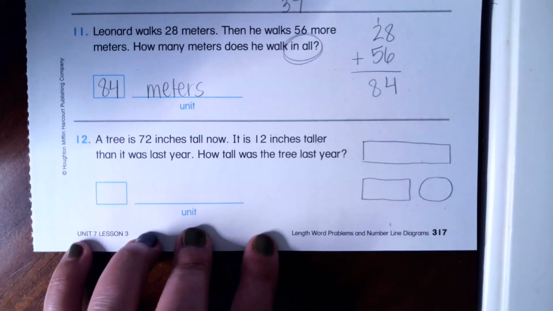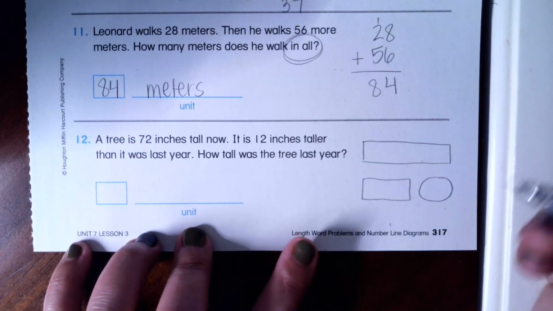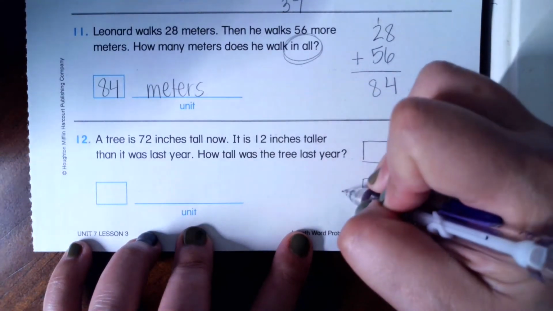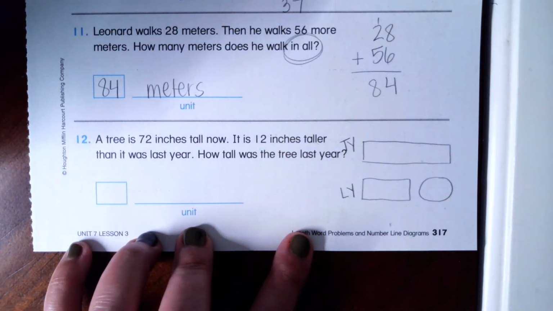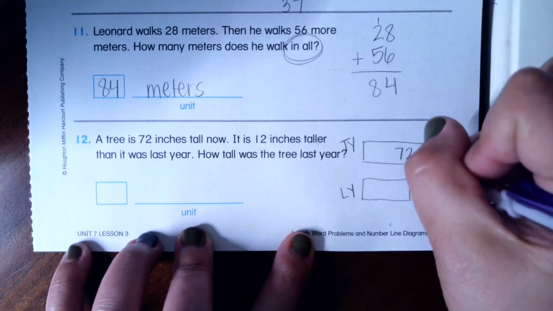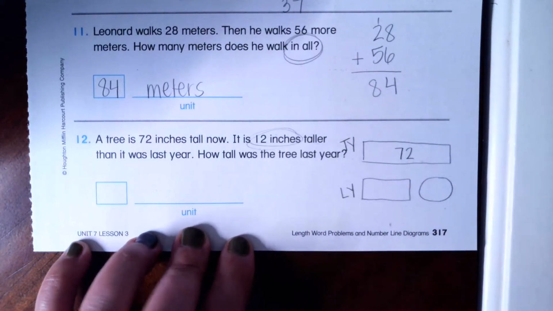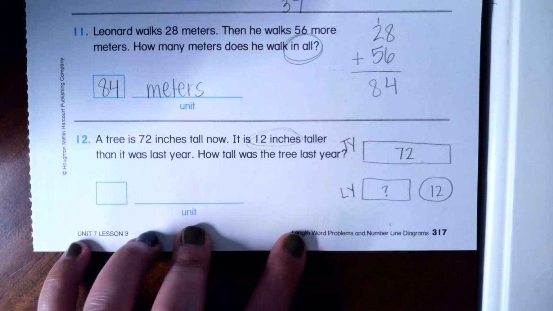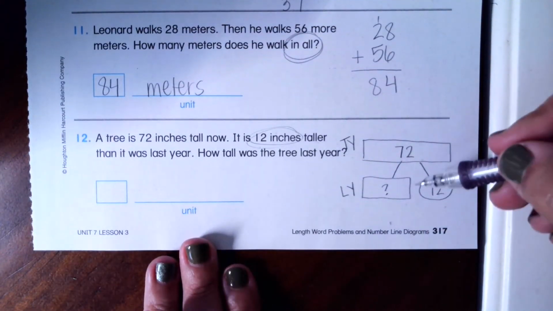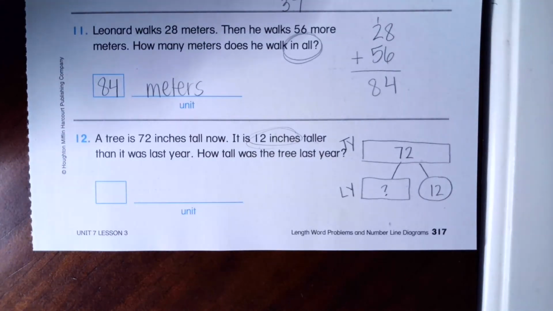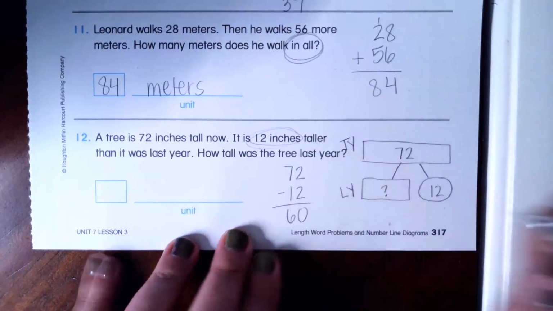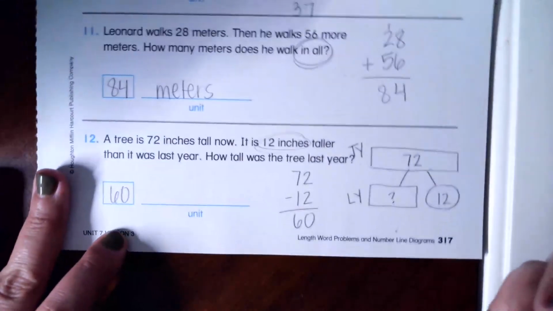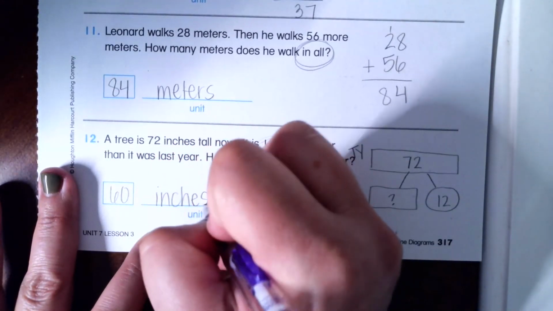So in order to label these comparison bars, I think we know it was shorter last year, so I'm going to put last year like that, and then this year like that. So I know that this year it's 72 inches, and it's 12 inches taller than last year. So I'm trying to figure out what is that height from last year. So go ahead and pause the video and find that missing partner. All right, so we have 72 minus 12, and we get an answer of 60. And our label is inches.